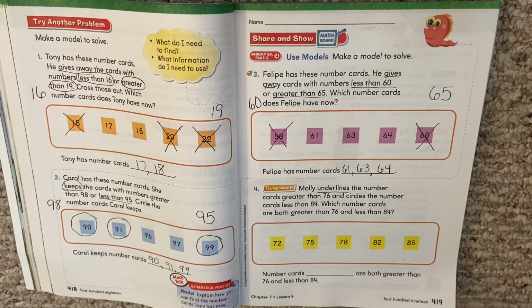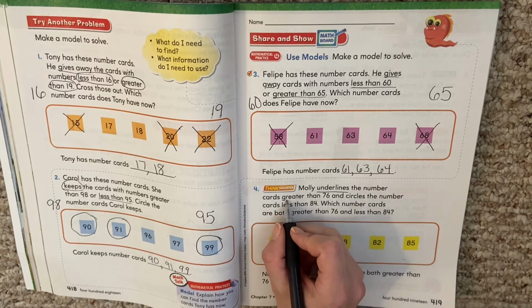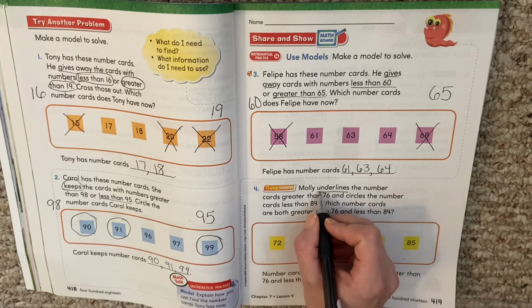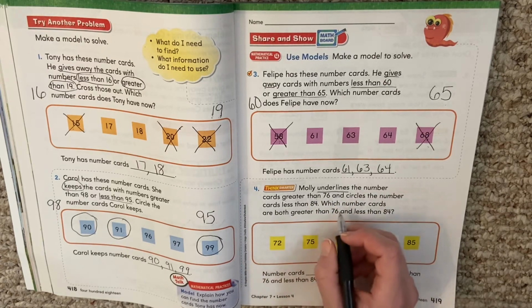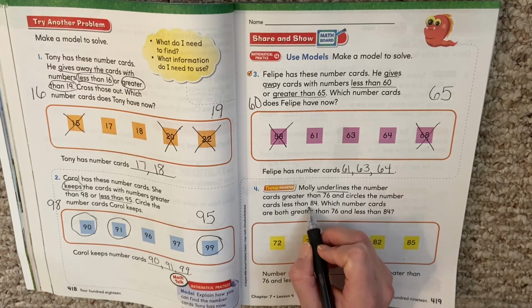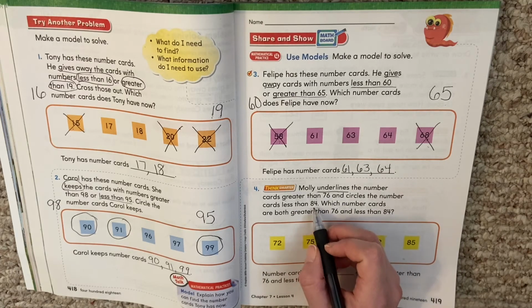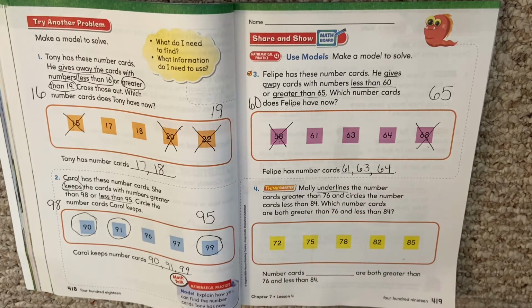Okay, so this one is a little different. We have to go through each card, and if it's greater than 76, it gets a line under it. If it is less than 84, it gets a circle around it. So we have to check each one. We want to see which numbers are circled and underlined.